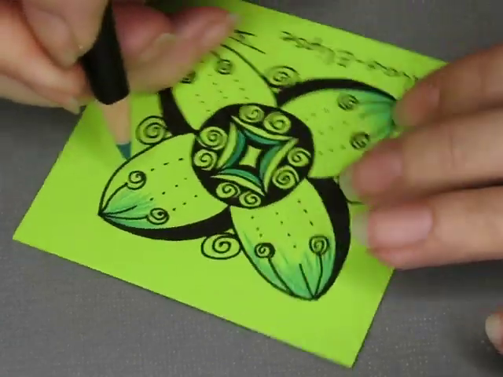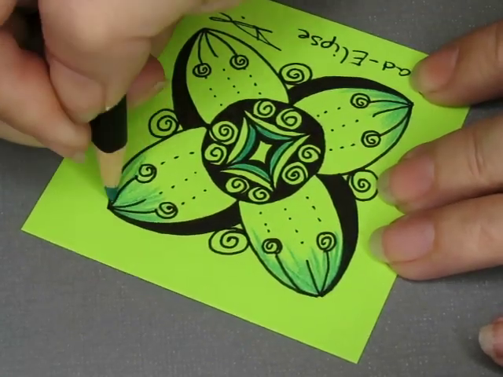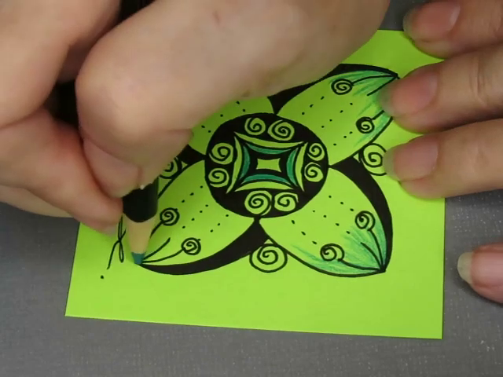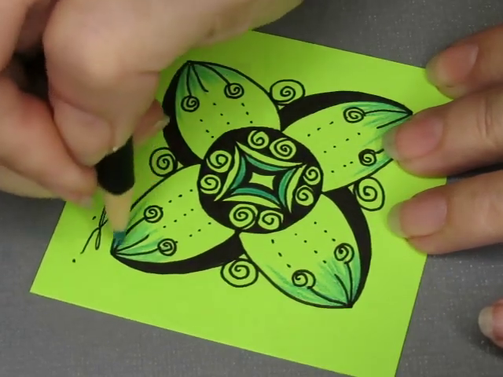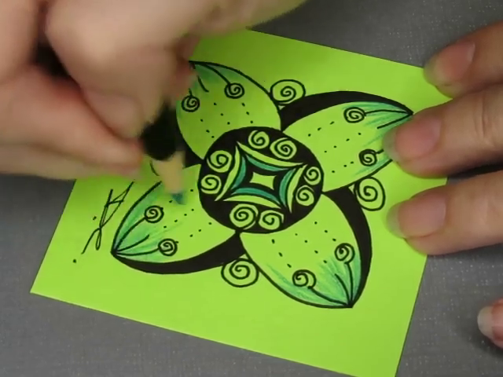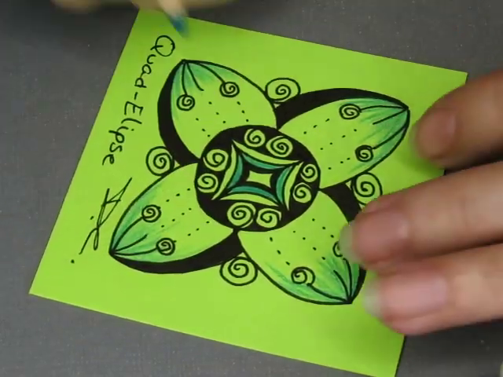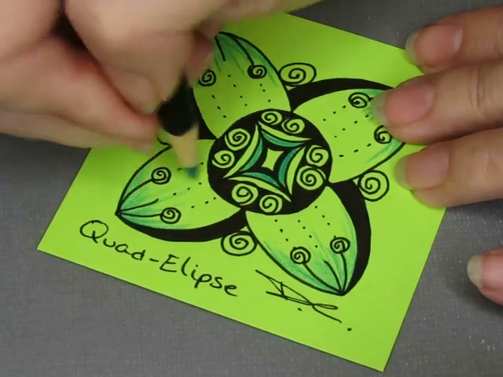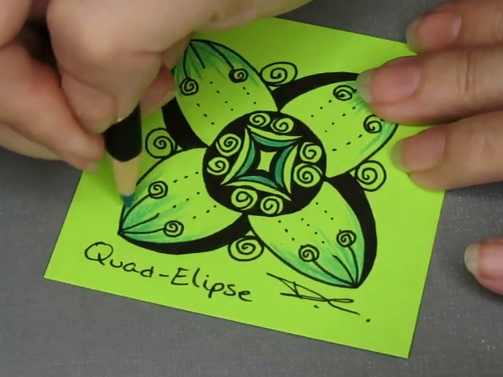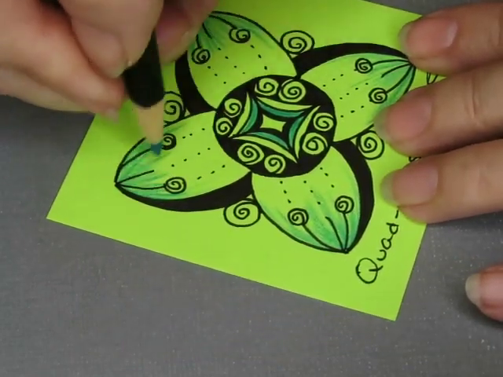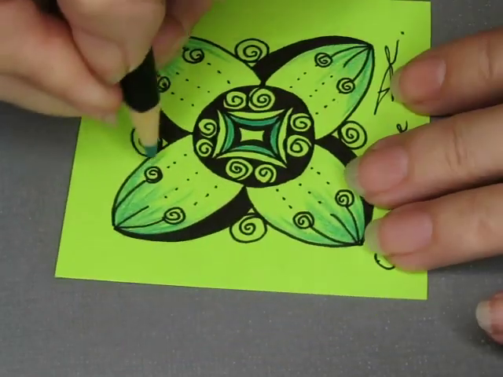You don't have to have them. Use what you have. I'm never ever going to say to go out and spend money that you don't have. If you got the money, cool. If you don't have the money, don't waste money on supplies that you don't need. Use what you have. You've got Crayola colored pencils.